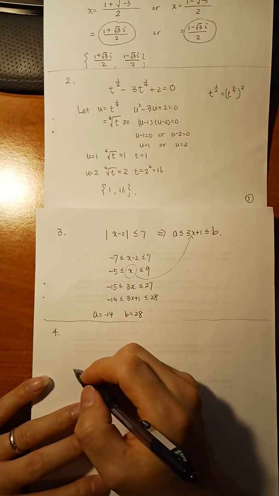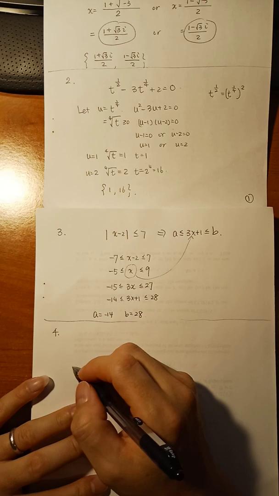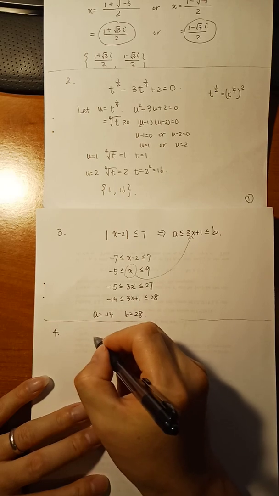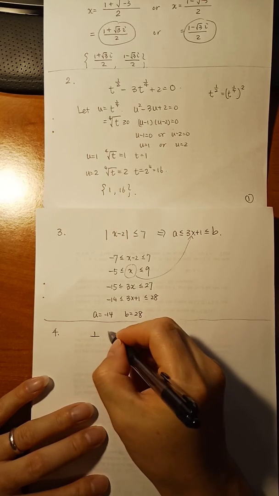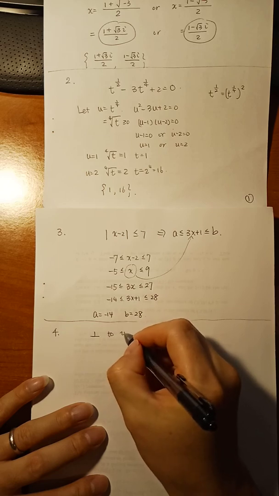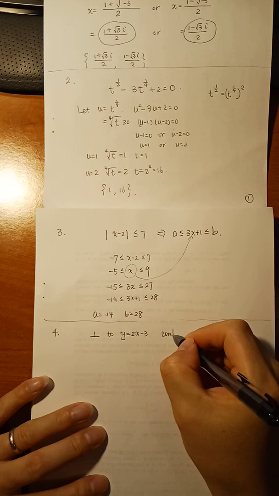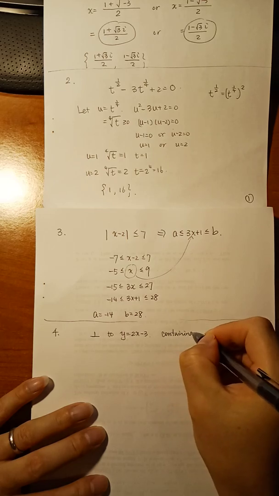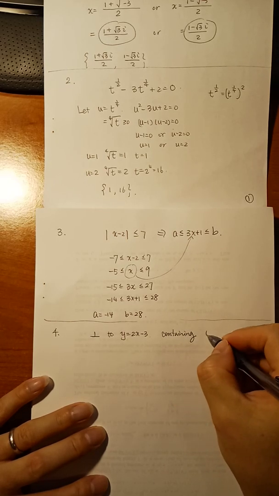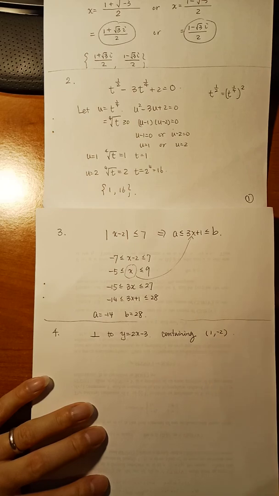Problem 4. We're looking for an equation of the line perpendicular to the given line y equals 2x minus 3, containing the point (1, negative 2).